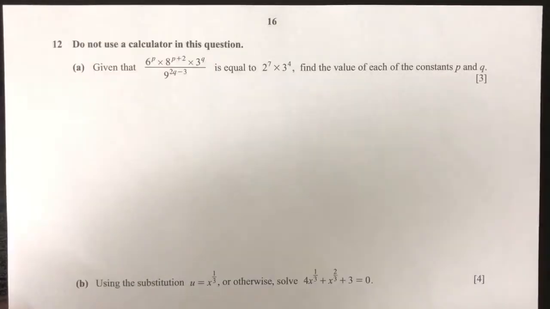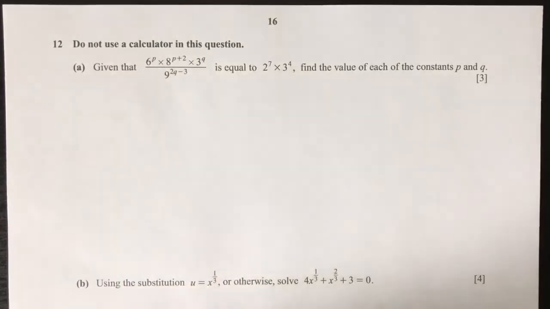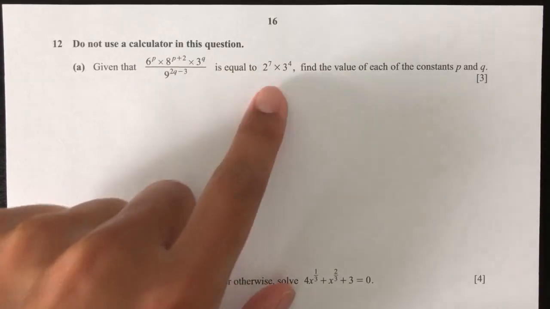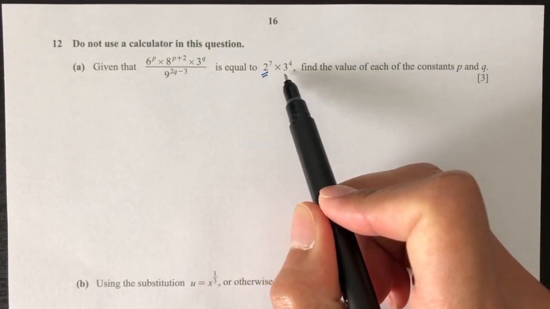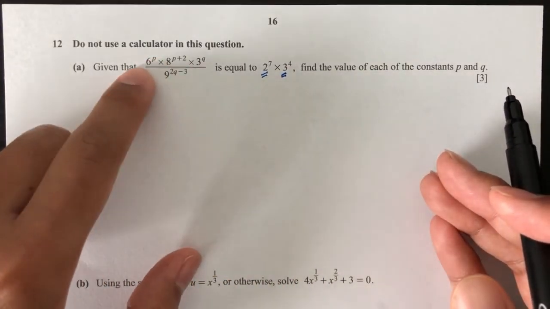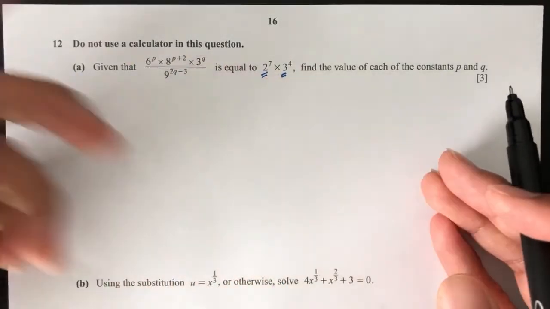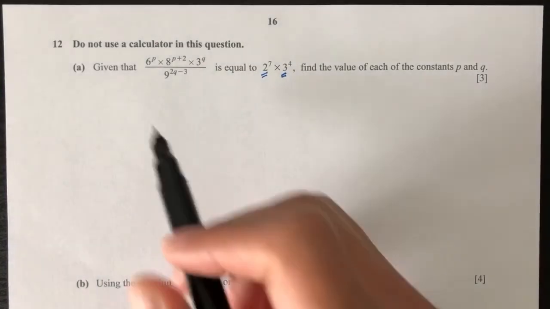Question number 12, part A. Here we are given that 6^p times 8^(p+2) times 3^q over this equals this. As you can see, we have only bases of 2 and 3. So what does it mean? It means that we have to change everything here, for example 6, 8 and 9, into base 2 or 3. Remember, you have to show your working for 4 marks. So let's do it one by one.